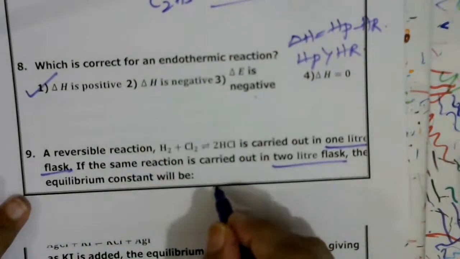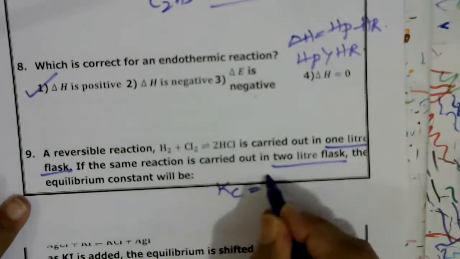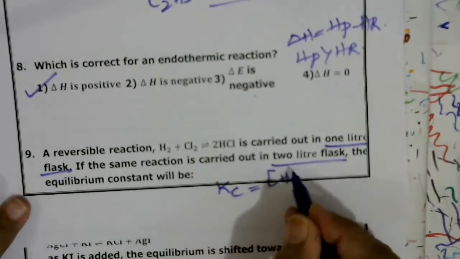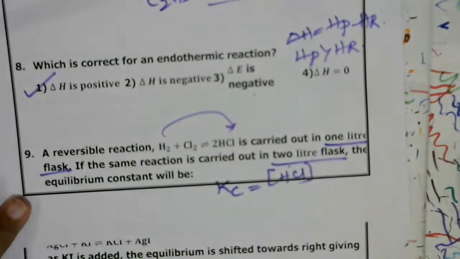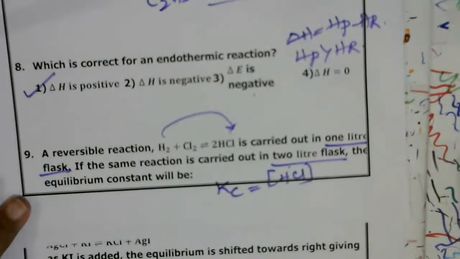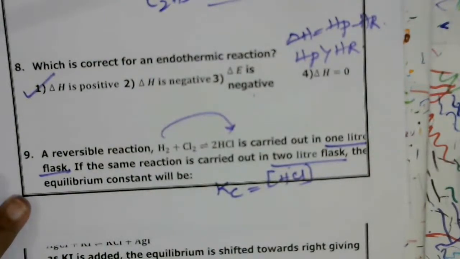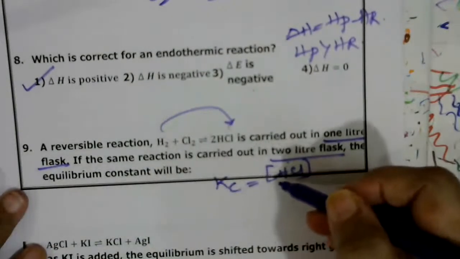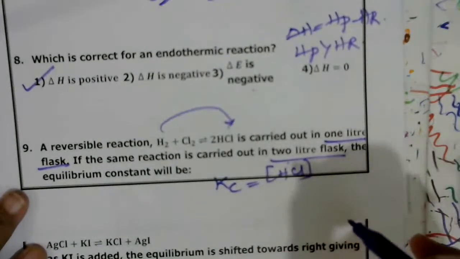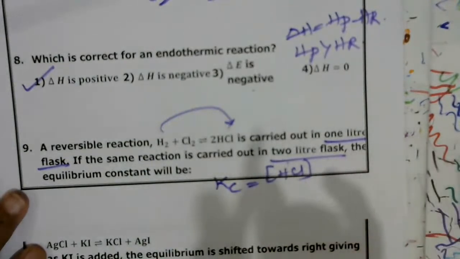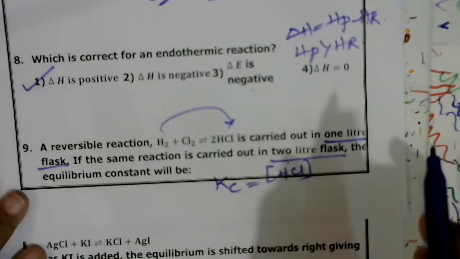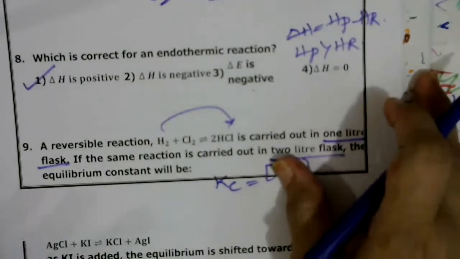Okay, we can write it as Kc. Kc is equal to what? We are going to write with respect to molar concentration, because equilibrium constant is what? Yes, correct answer. Kc will be equal to the ratio of the product of the molar concentration of product to the molar concentration of what, children? Reactant. But we need to remember that power should always be equal to the number of moles.